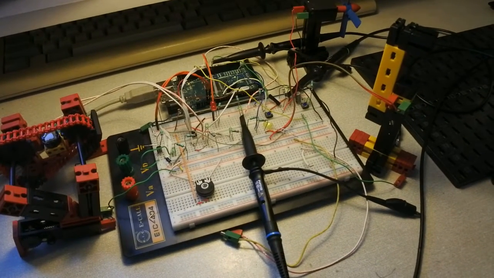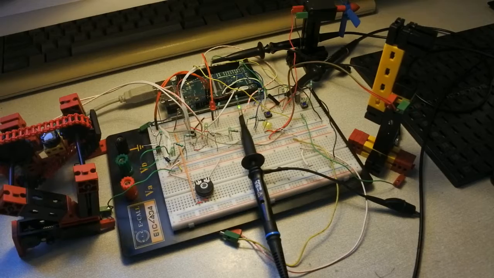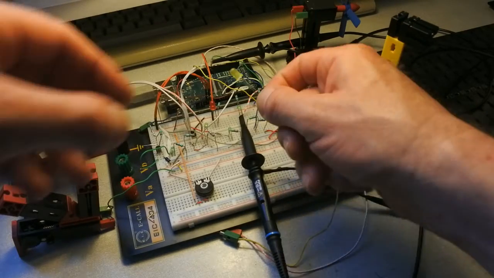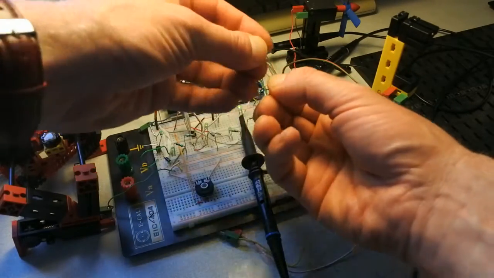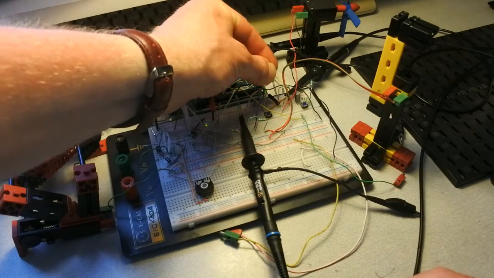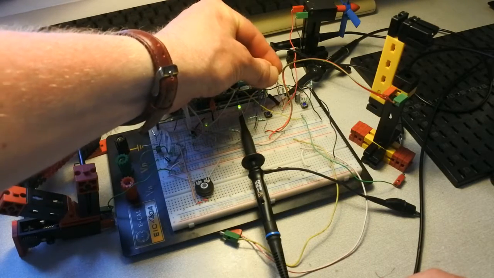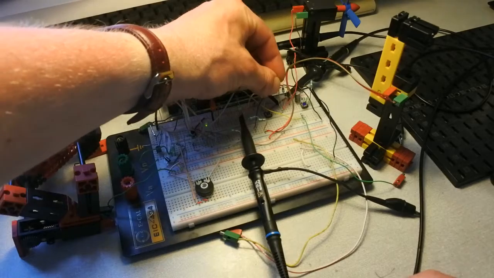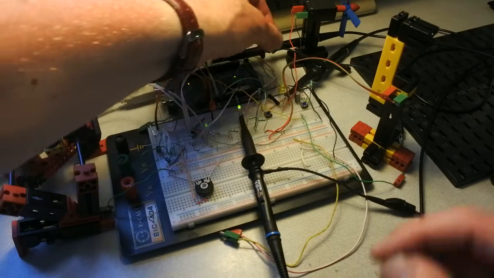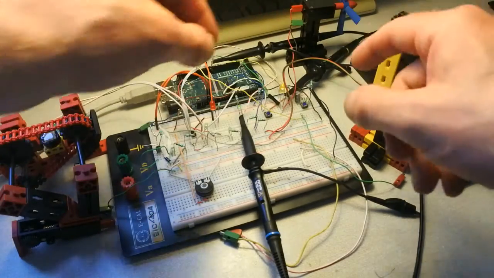So back to this one, which is supposed to be something like here, and then disconnect this one.